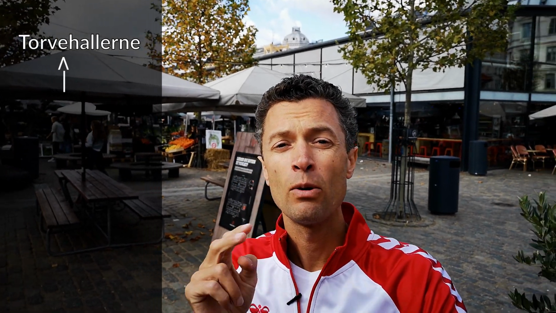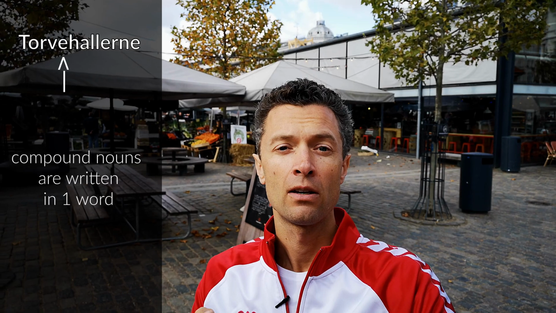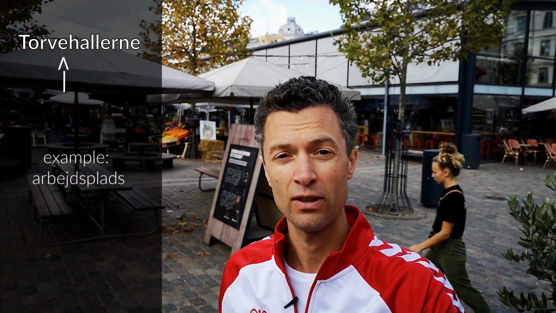Tor. Then we have the E here, which combines two nouns into a compound noun, which in Danish is always written as one word. Contrary to English, where car door might be two words, in Danish it's one word. So here we have the E, which links Tor to hallerne. In other words, you might use an S to link two nouns, or you might use none of these two. Here the E makes the sound longer. So we don't say Tor, but Tor.